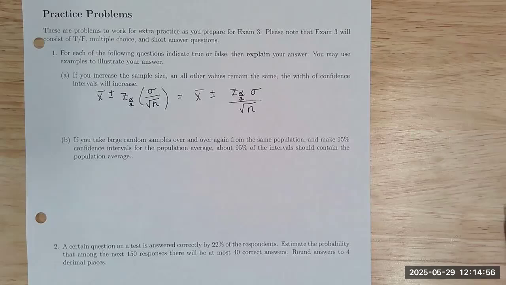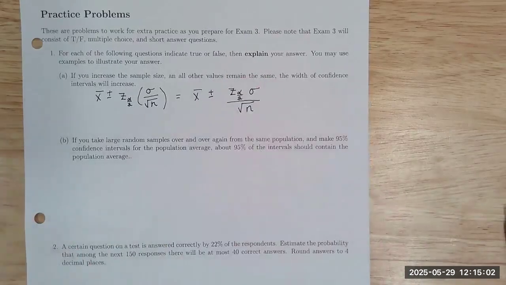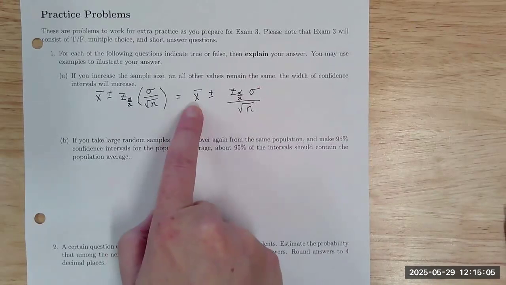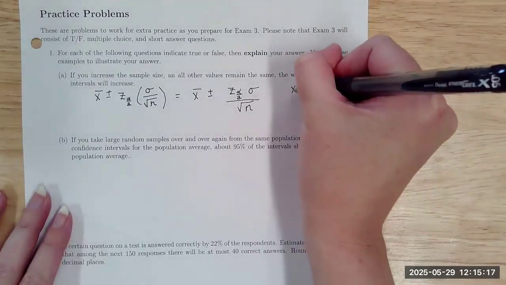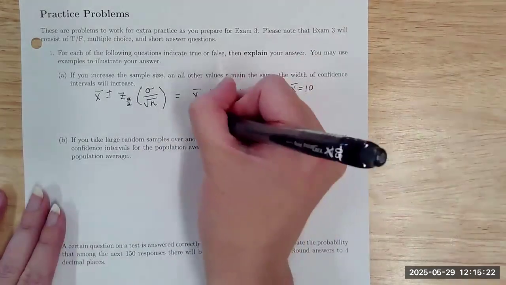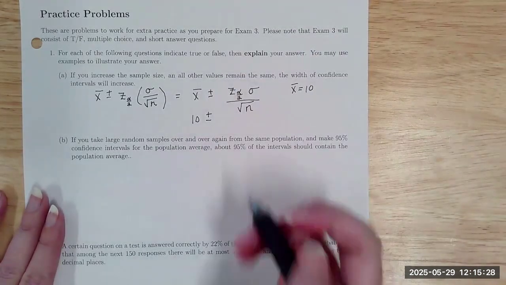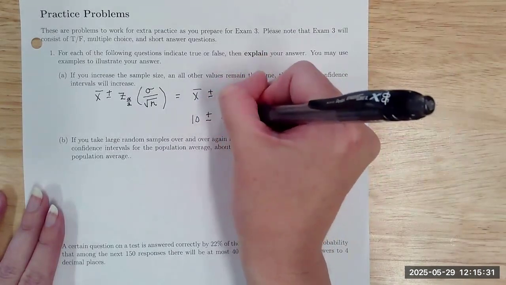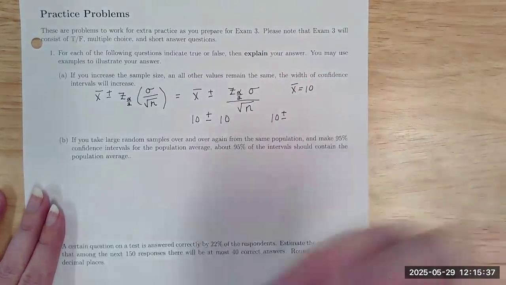So as that n increases, this part of the confidence interval becomes a smaller number. That means you're taking your x bar and adding and subtracting a smaller number than you were before. Let's say your original x bar was 10, okay? If x bar was 10, then I'm adding and subtracting a smaller number than I was before. So let's say the first time I'm doing 10 plus or minus, we'll say 10. And then the second time I'm doing 10 plus or minus a smaller number, let's say 5.